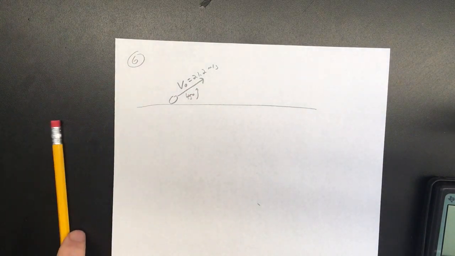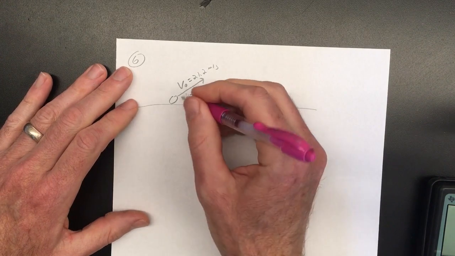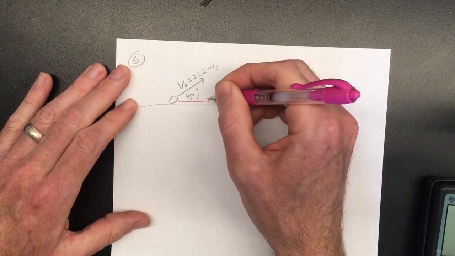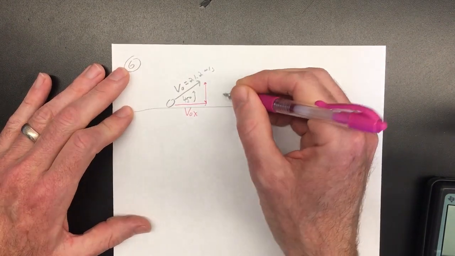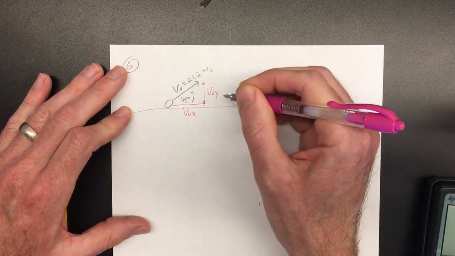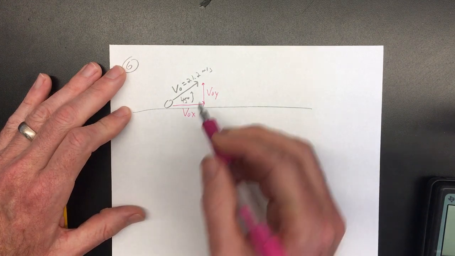So how do we do this? Well, same thing as we've been doing before. We're going to split this up into a horizontal piece and a vertical piece. So this is going to be my initial velocity in the x direction. This is going to be my initial velocity in the y direction. And we've got to figure out what these two things are.